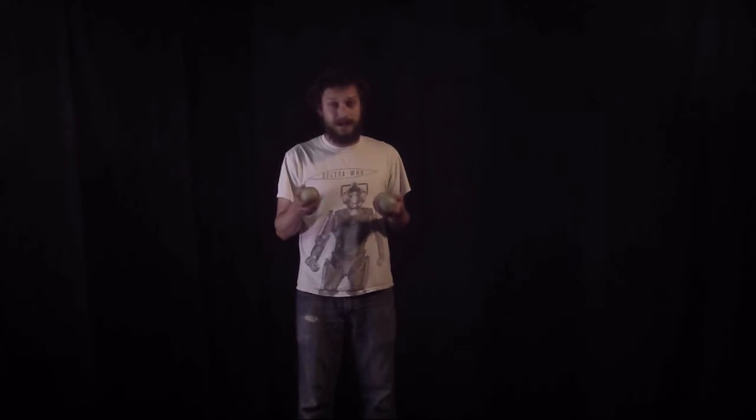Today we are going to be talking about transitions, and I'm going to tell you about it in the context of one very specific trick, one very specific pattern. So what we're going to use is this really basic two throw out of a standard cascade, and I'm going to do a carry out of it. It'll look like this.